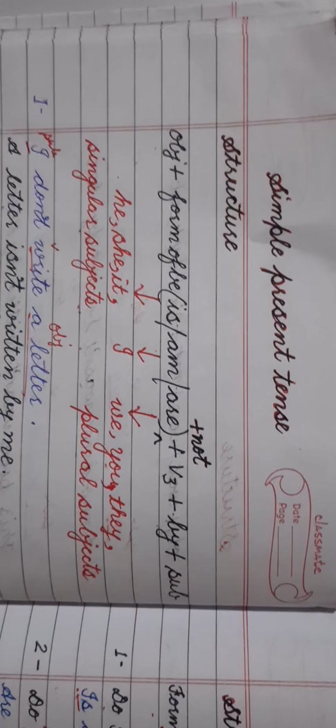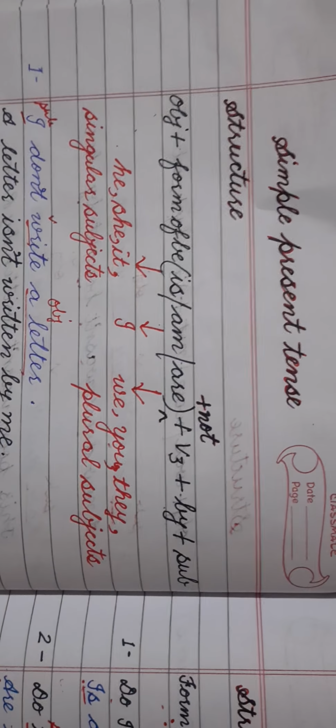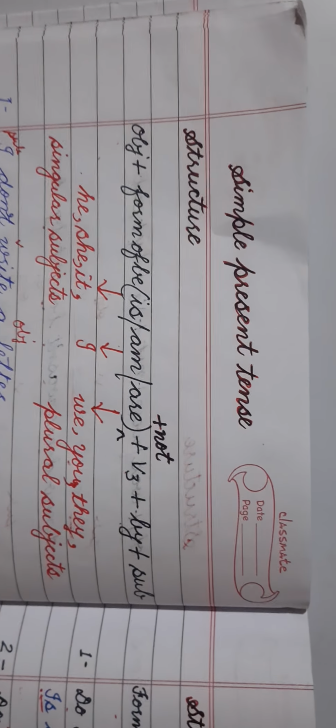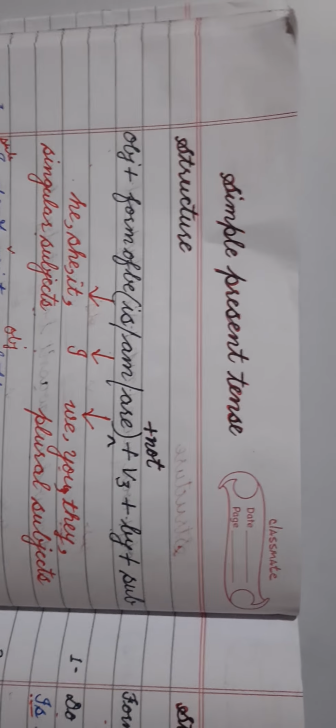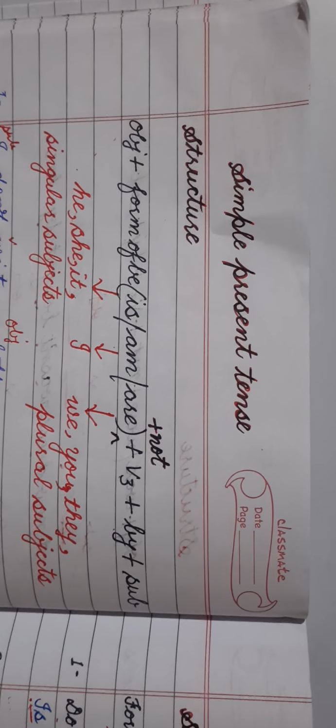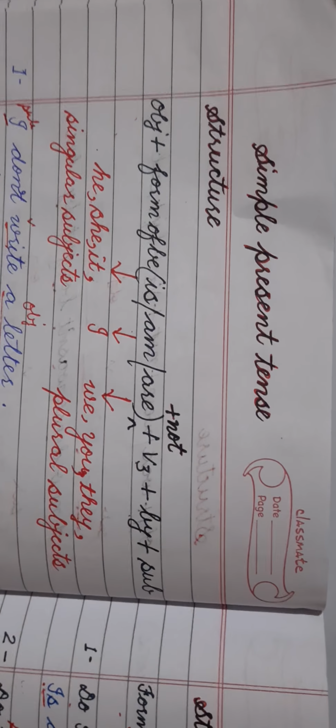Hello students, today we are going to discuss negative and interrogative sentences of active and passive voice in simple present tense. So first we will learn the structure of negative sentences.